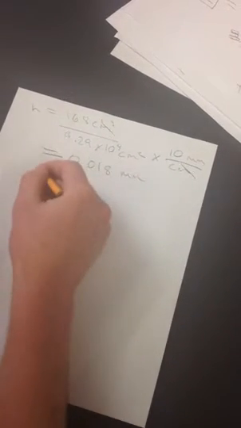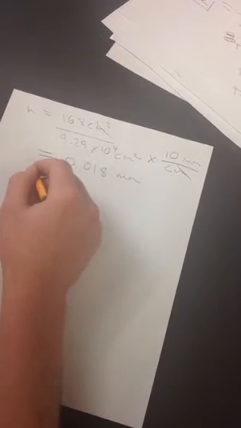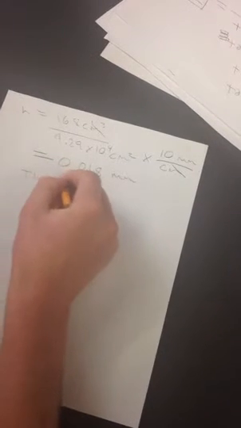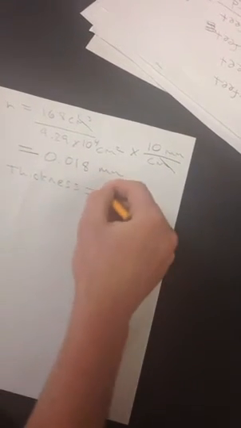And then we're going to multiply that by 10 millimeters, because that's how many millimeters there are in a centimeter, and that's what we want our final measurement to be in. So we cancel these centimeters, multiply this 168 by 10, and then divide that by the area, and that all equals 0.018 millimeters. So we can round that and the thickness of aluminum foil is 0.018 millimeters.